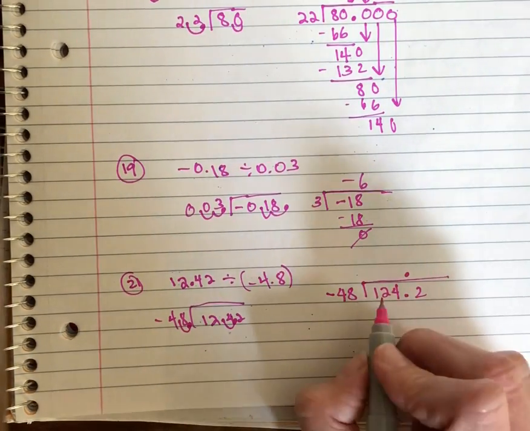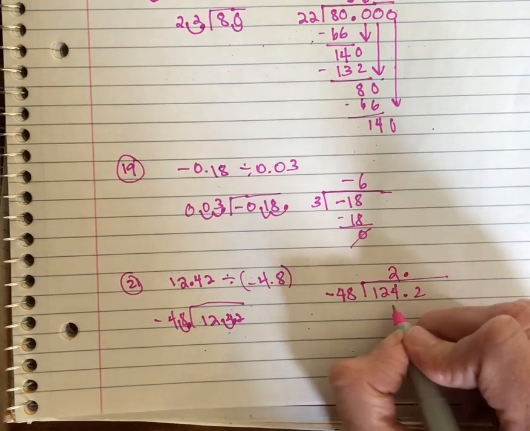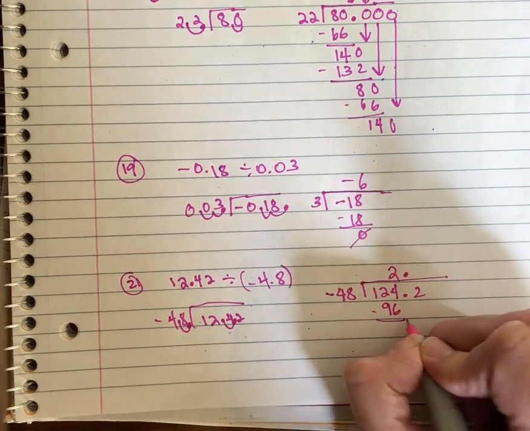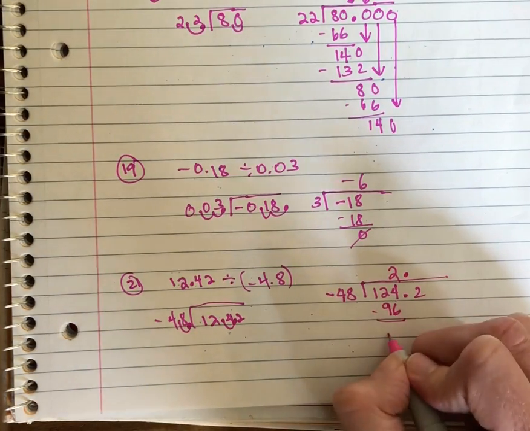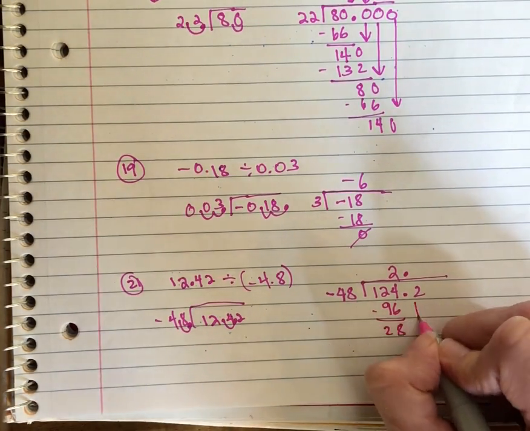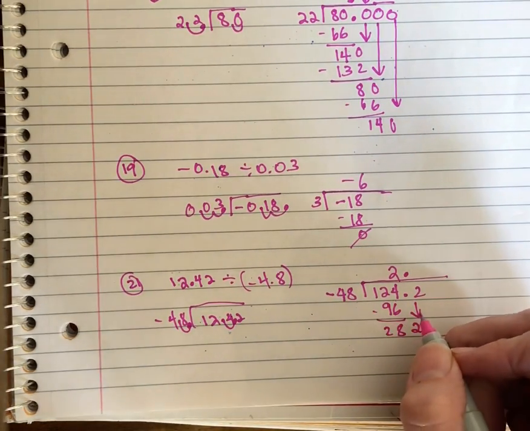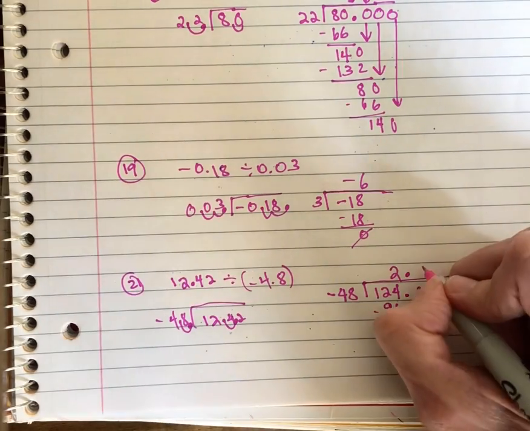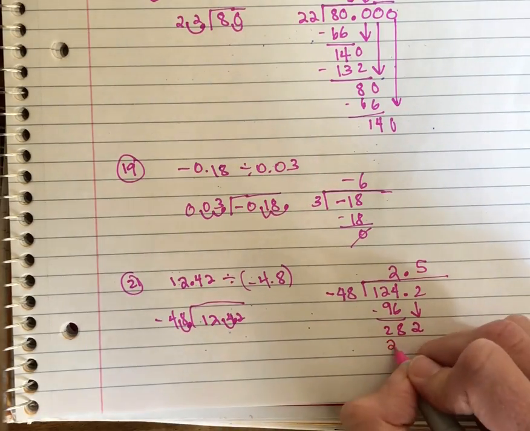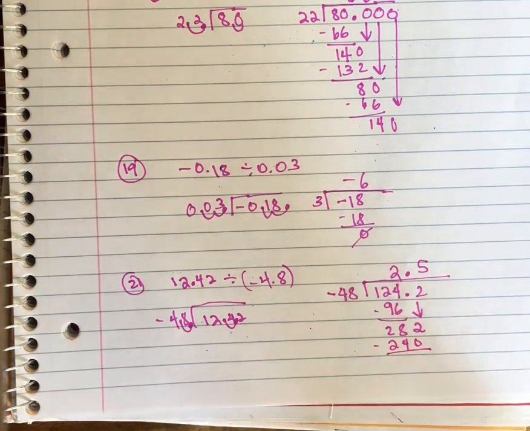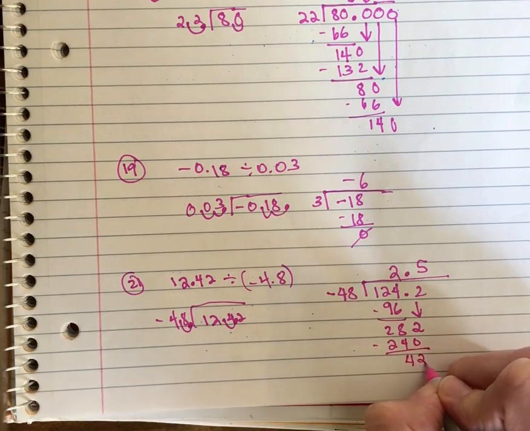Okay, so let's hop to it. 48 goes into 124 twice. 48 doubled is 96. So then we need to take away 124 minus 96 and we get 28. Bring down the 2. So much fun. 48 into 282 goes in 5 times. 5 times 48 is 240. Subtract 282 minus 240 and we get 42.